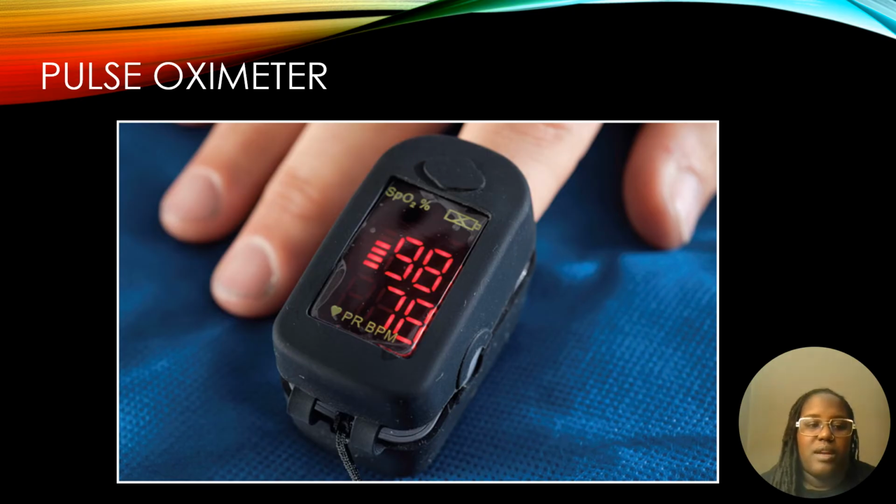Another tool that we have at our disposal is our pulse oximeter. It's going to be measuring the amount of oxygen attached to the hemoglobin in your blood. This is a great tool to assess if our patient is oxygenating properly.